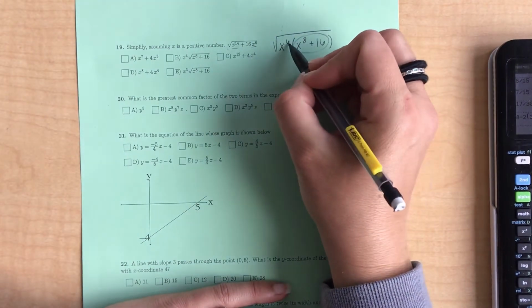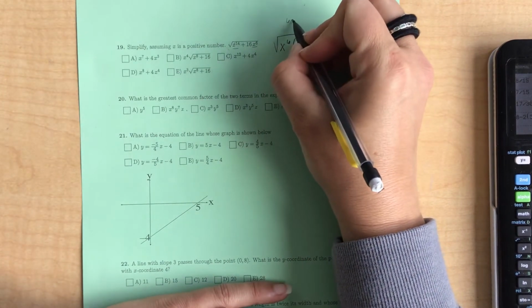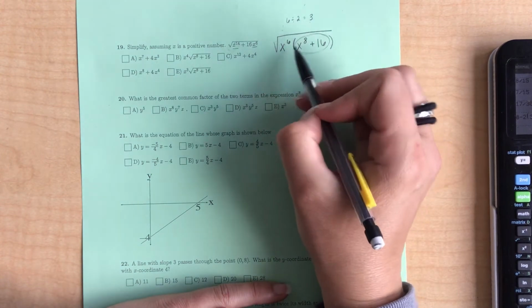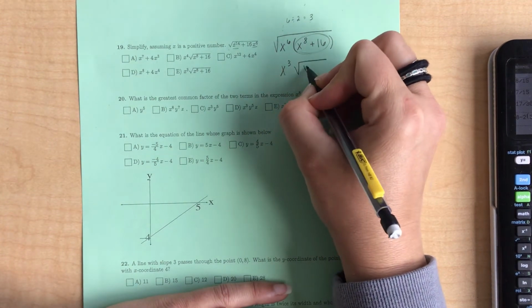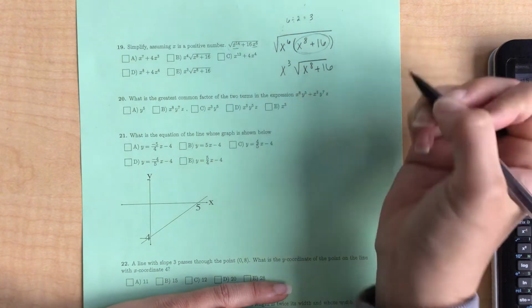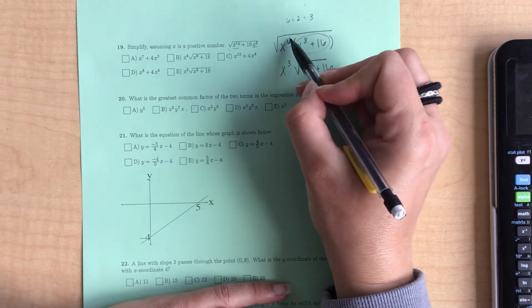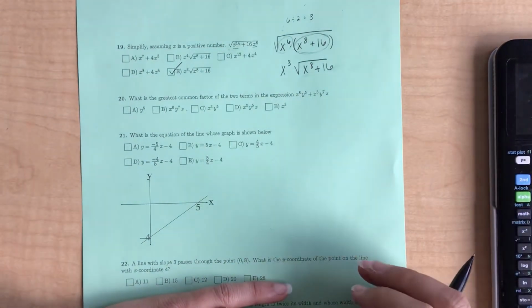But this x to the 6 we can simplify. Now we take our exponent and we divide it by 2. If we get a whole number, which we did, it comes all the way out. So x to the 3rd, and then this x to the 8th plus 16 just stays under. There's nothing we can do to that since that's plus. This is being multiplied. That's why we can do something with that. So your correct answer is E.